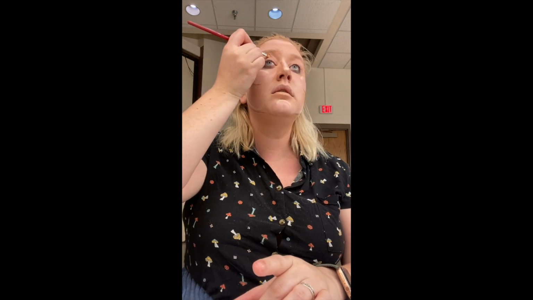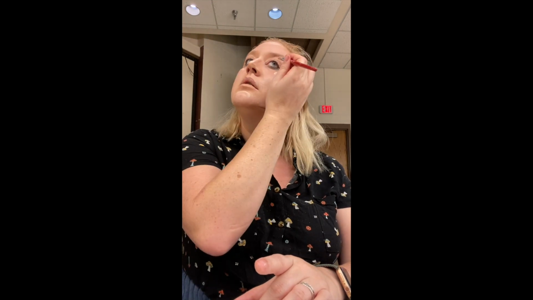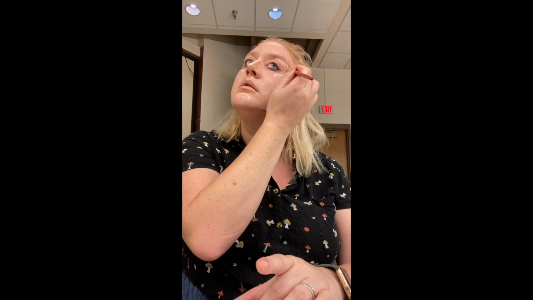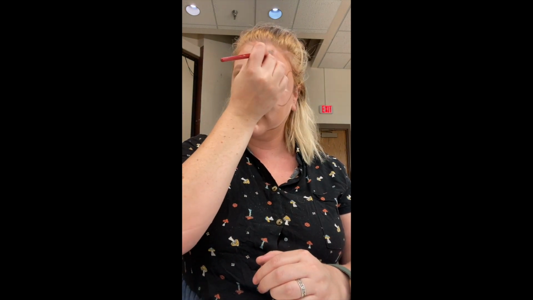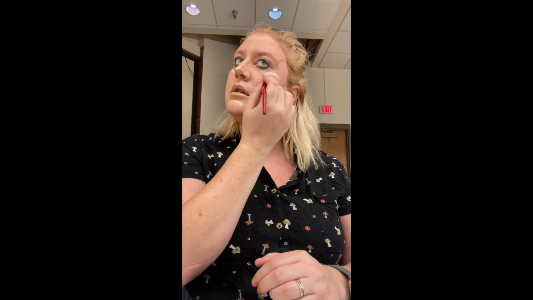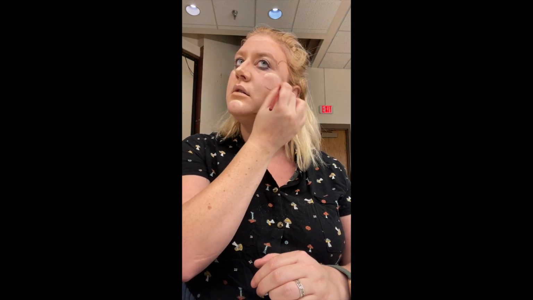And then brightening up under the brows. Placement. And now I can actually start blending. So I'm just going to use my brush so that I don't overblend the highlight. So I really want that to stay as much as possible.